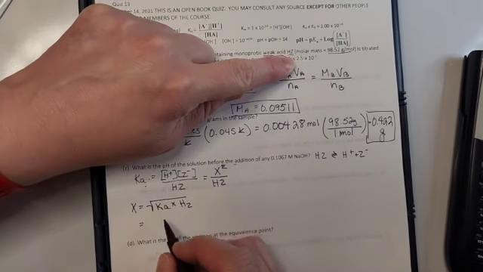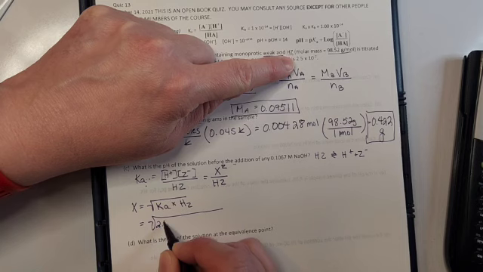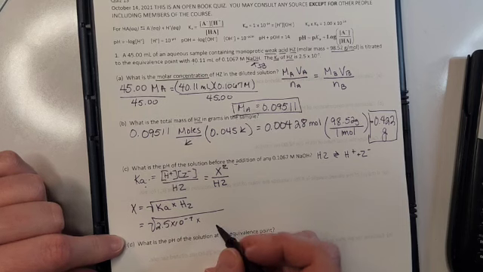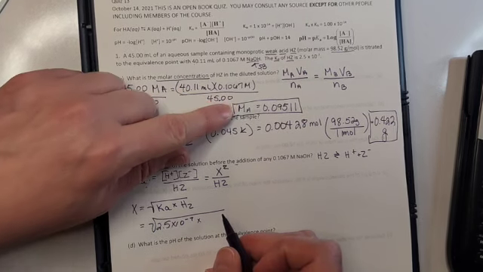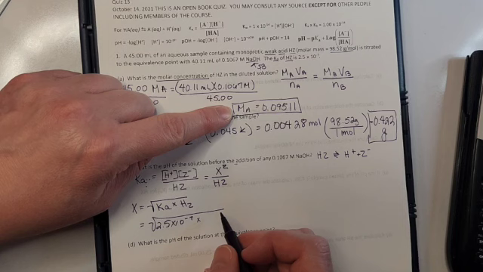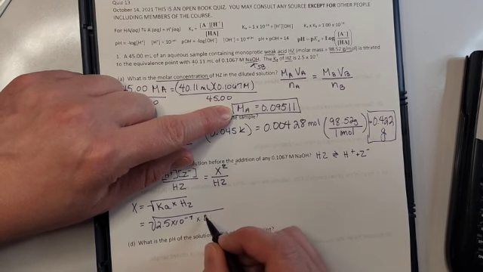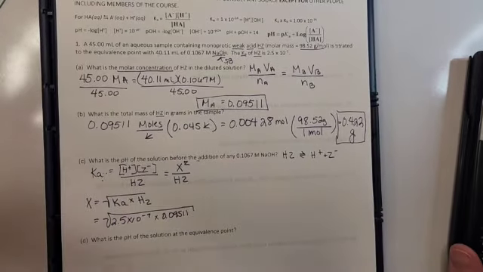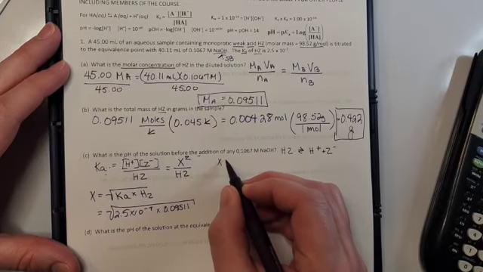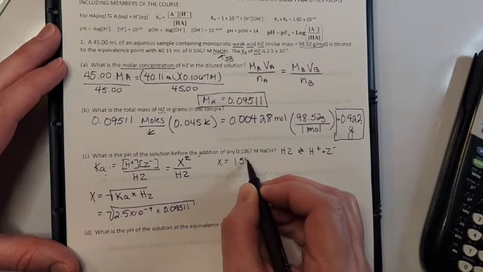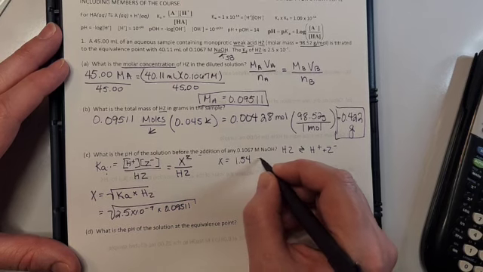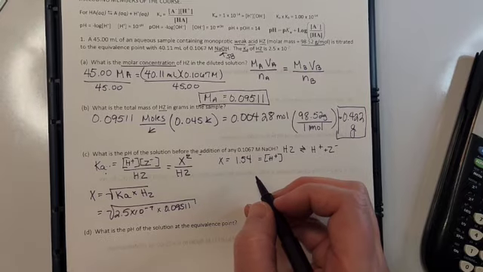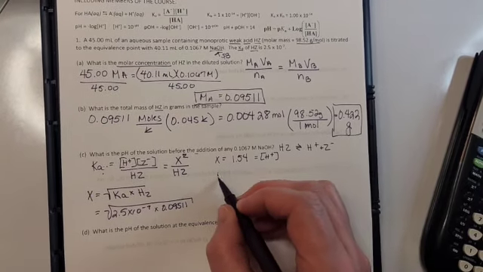All right, let's get some numbers put in there. Our Ka is 2.5 times 10 to the negative 7. And we're going to multiply that by our molarity of our HA, which is here. All right, I'm going to pause this and run that through the calculator. Okay, and that's going to give us an X value equal to 1.54. And we're going to remember that that is equal to our hydrogen ion concentration, and we're going to plug that into our pH formula.